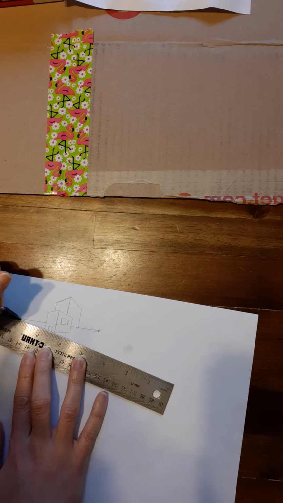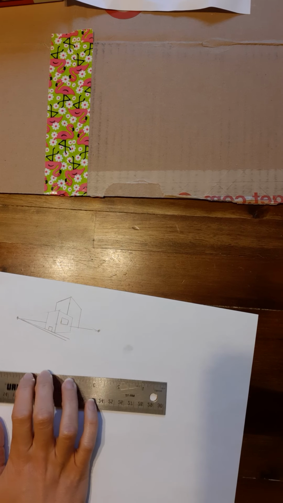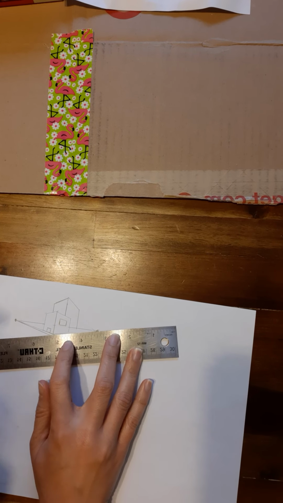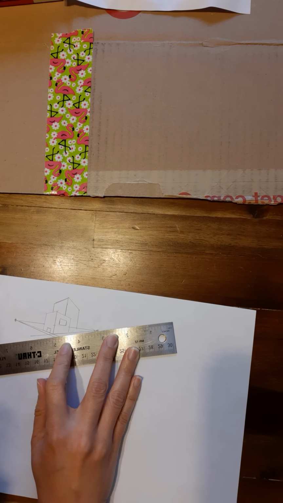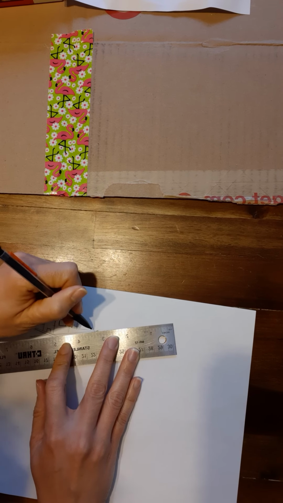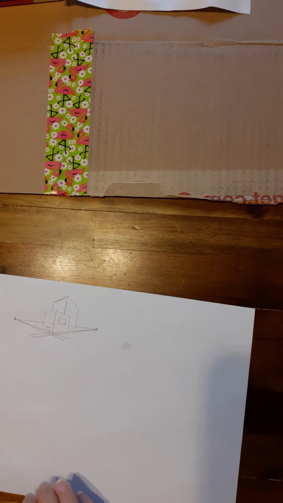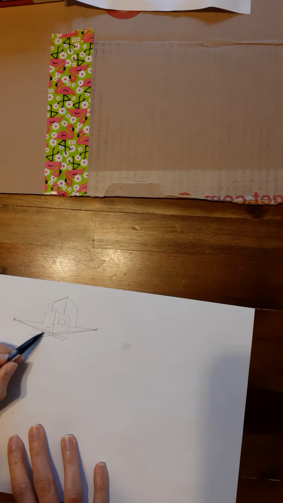So this could be a sidewalk perhaps. You're just connecting to your vanishing point. You want to make sure you're not drawing it inside your building because you don't walk on sidewalks inside of buildings. Okay. So this could be your sidewalk here.